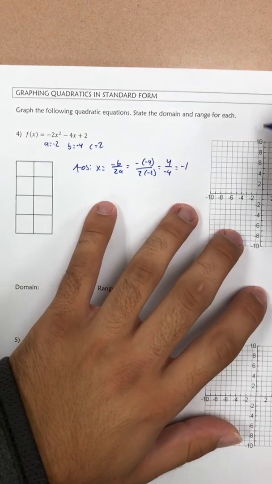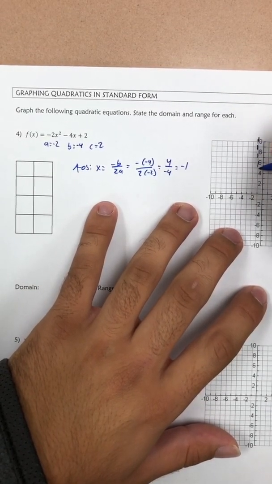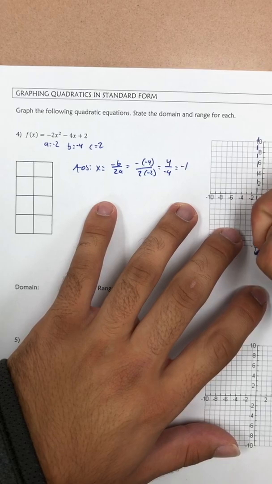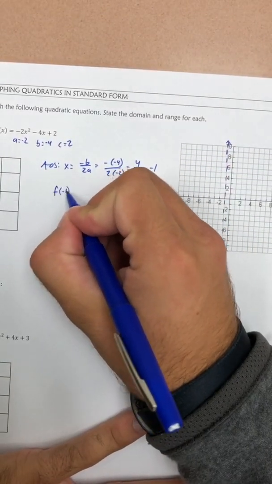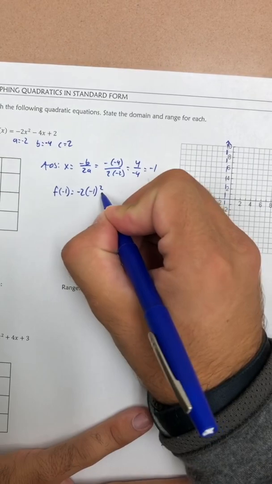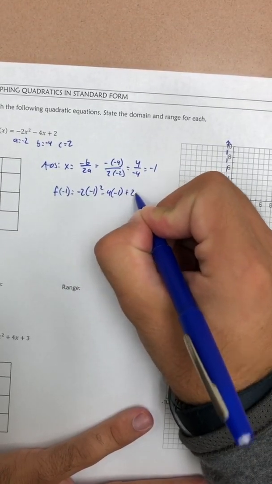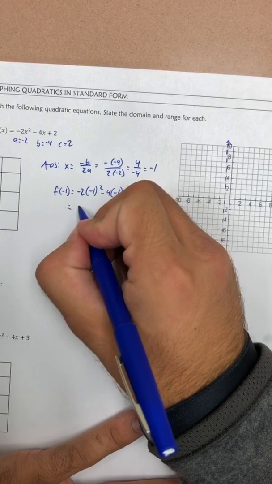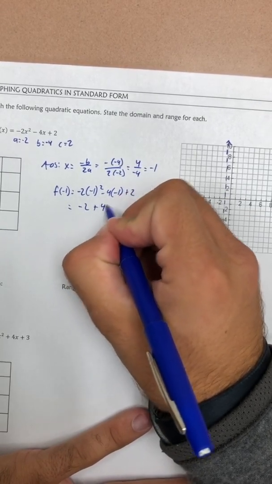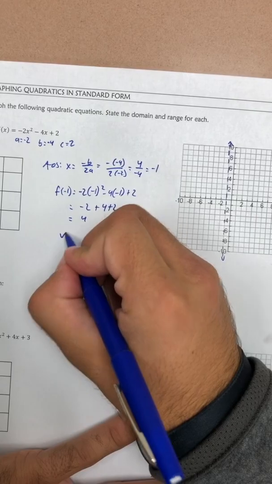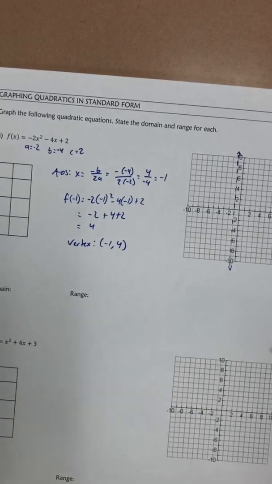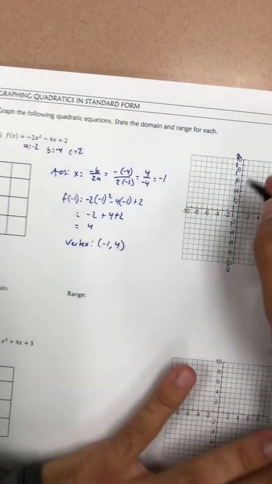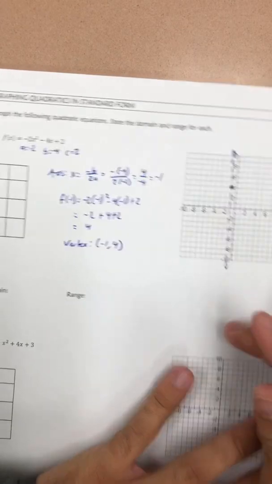I'm going to plot that axis of symmetry. Now to find my vertex, I'm going to plug -1 back in. So that would be -2 plus 4 plus 2, which is 4. So my vertex is -1, 4. So that point up there.